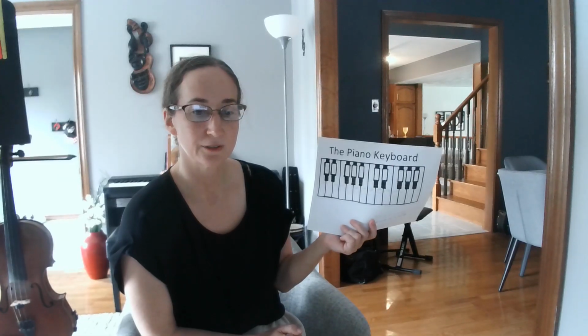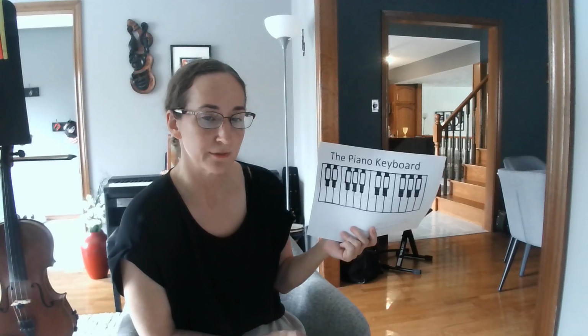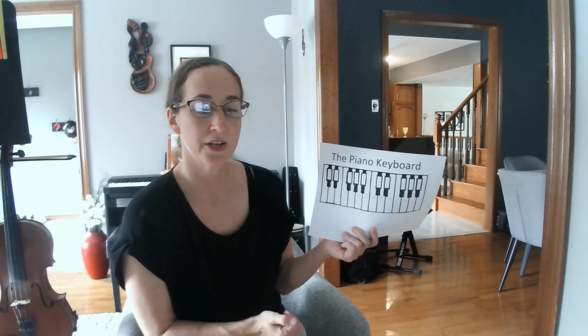C minor and E flat major are cousin keys, relatives, and now that you know E flat major is a cousin, you can draw the key signature for E flat major and know that it's shared by C minor.